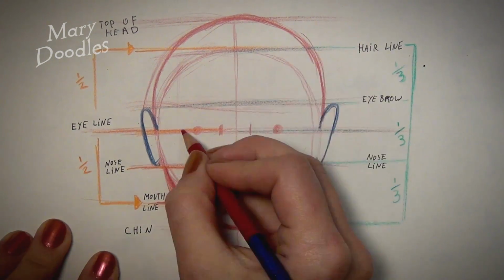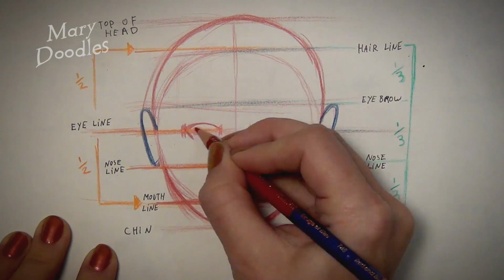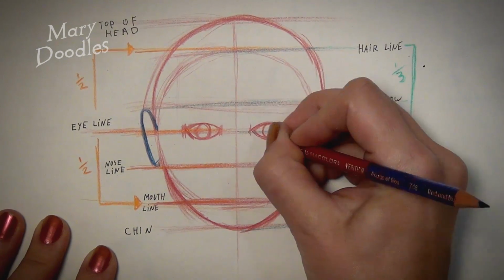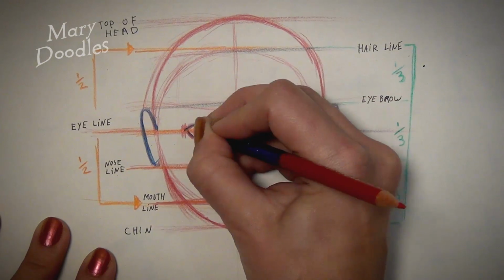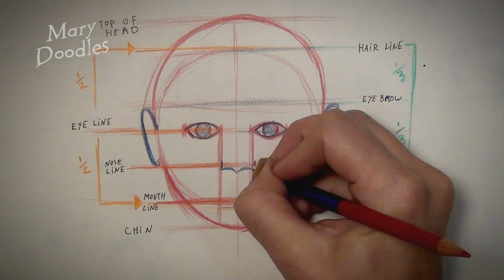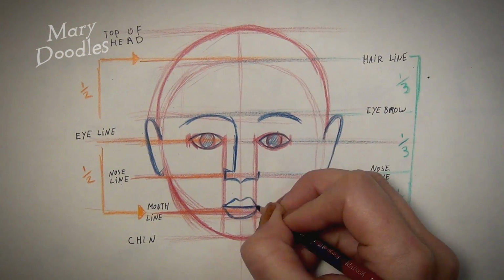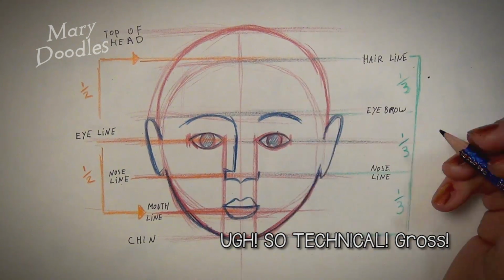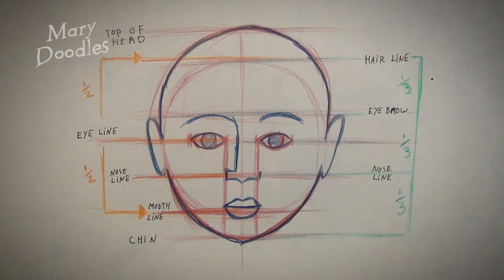Each eye rests in the center of its own hemisphere on the eye line, and the distance between the inner corners of those eyes is equal to the width of one eye. In other words, you could fit a third eye between them. This distance is also the same as the width of the nose and mouth. So you can line up your nose and your mouth with the inner corners of your eyes.